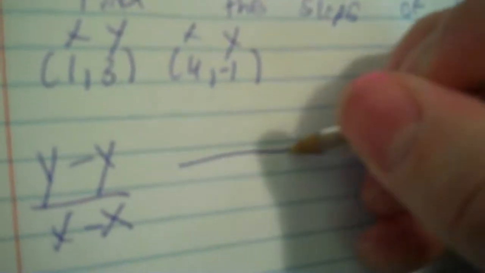Okay, now, next part, we are going to find the slope of the line with 2 given points. So you see the 2 points, you just don't see them on a graph: (1, 3) and (4, -1). Remember how to find the slope from just 2 points when you don't see the graph. It's y minus y over x minus x.